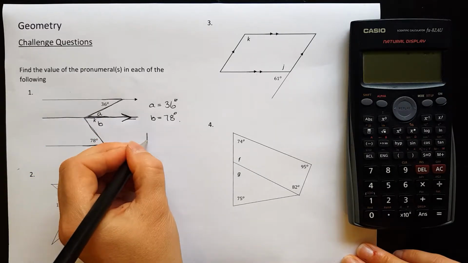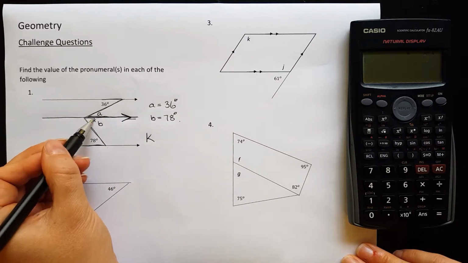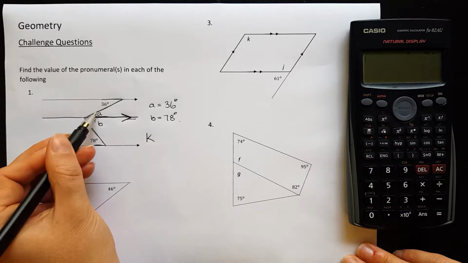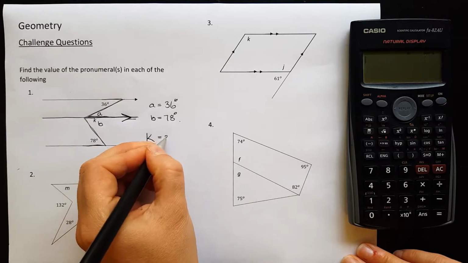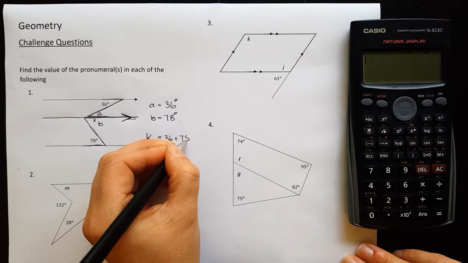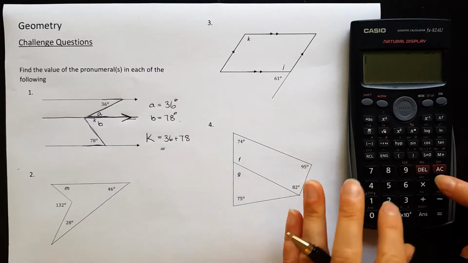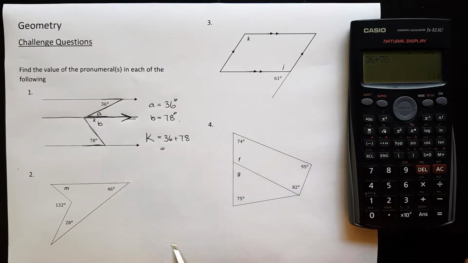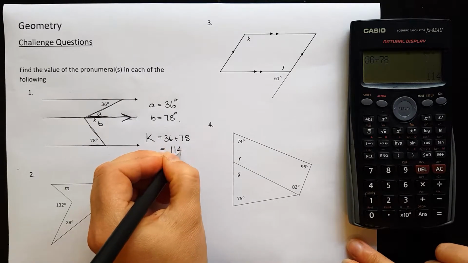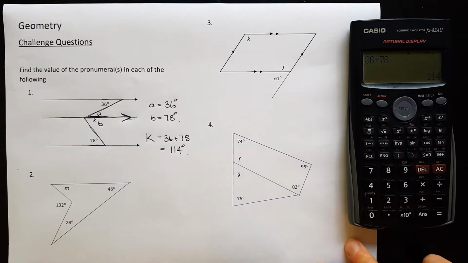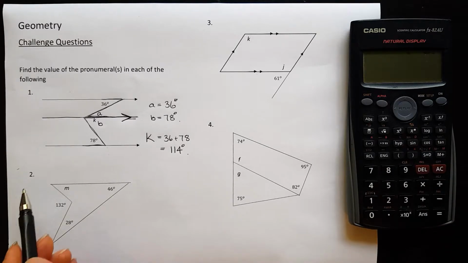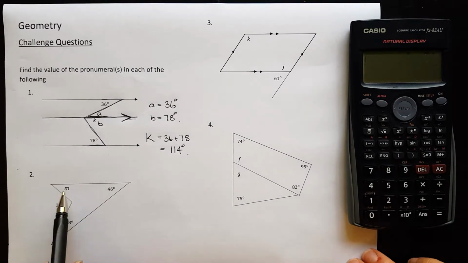So to find K, the one I was really after, K is the A and the B added together. It's 36 plus 78. Okay, 36 plus 78 is 114 degrees. Okay, so you can see that these slightly more challenging questions involve doing a couple of steps to find the answer. For question 2, we want to find the value of m.